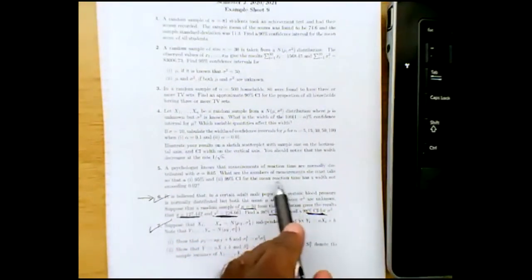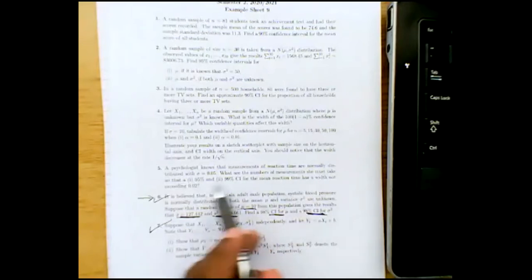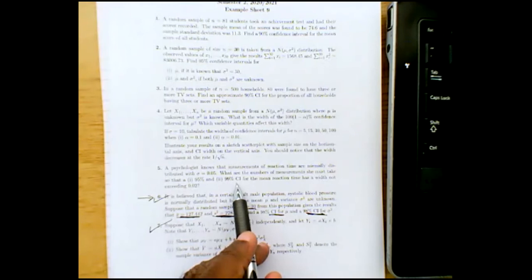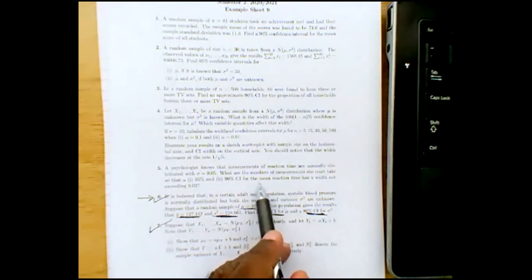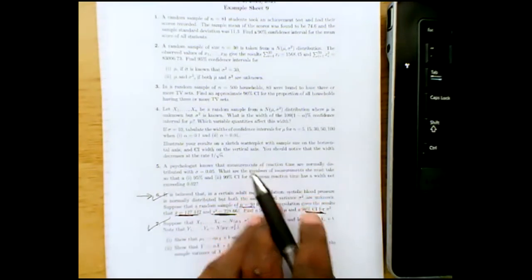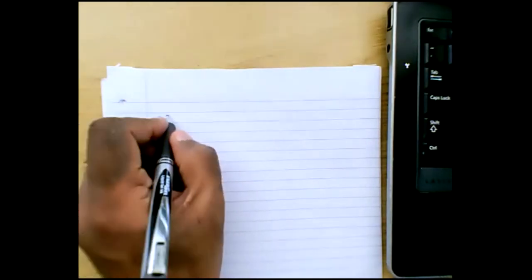All right. So the question is, what is the number of measurements that must be taken so that the 95% and 99% confidence interval for the mean reaction time has a width not exceeding 0.02, right? All right. So this is question 5. Let me go back.